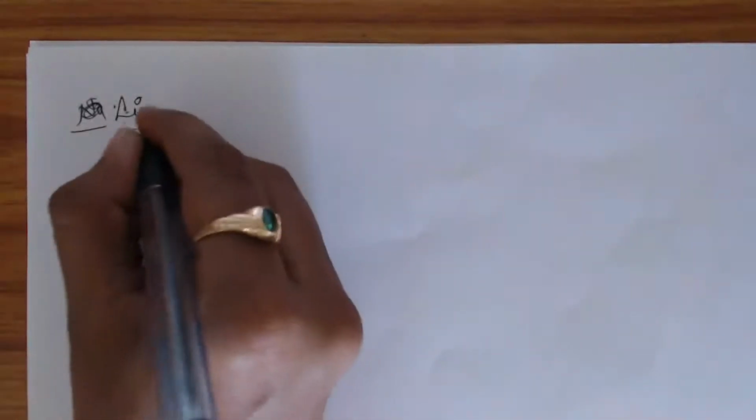Especially for S block and P block elements, ores are very important. So I'll write the important ores here. First, not sodium, lithium. Lithium comes first, right?